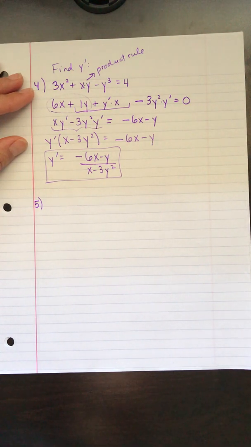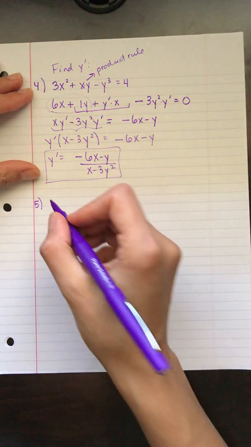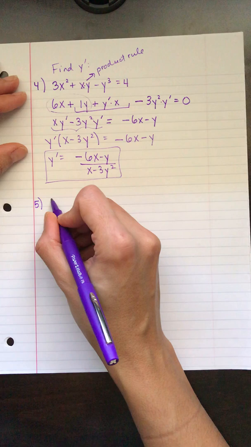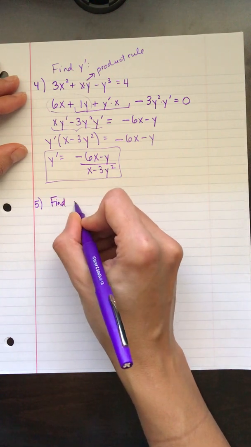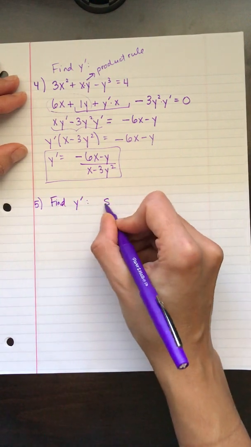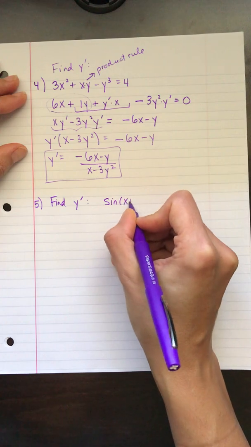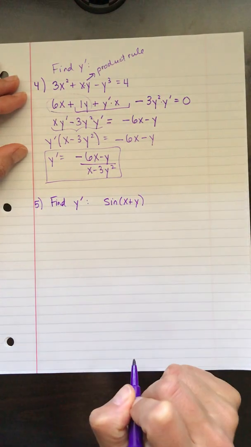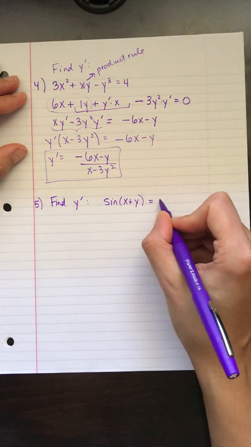Okay, I want to do one more implicit, and it has to do with trig. Where is my trig equation? So here's one. So find y prime. The sine of x plus y is equal to y.